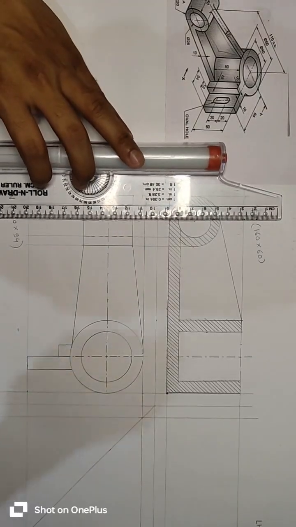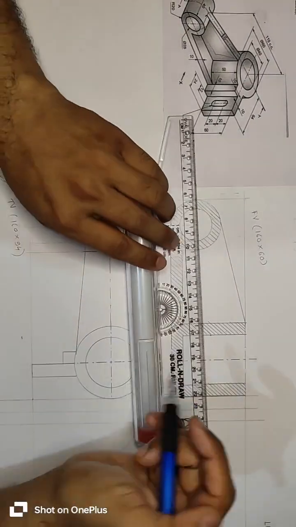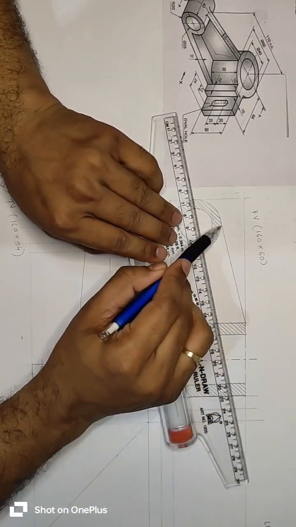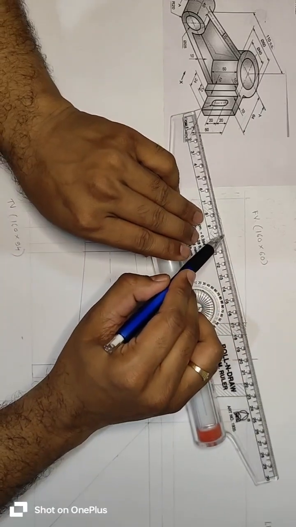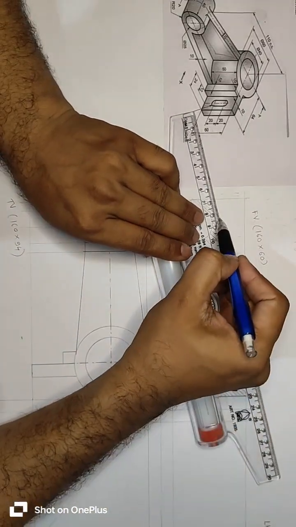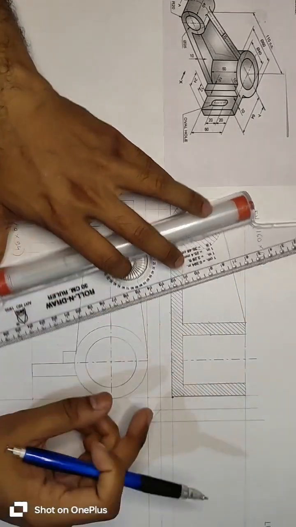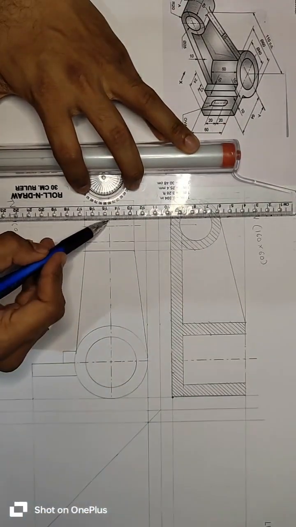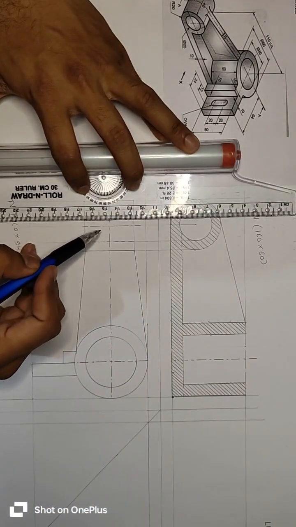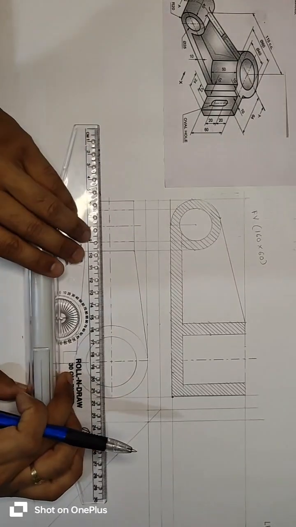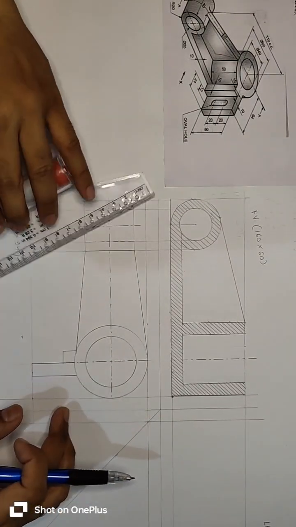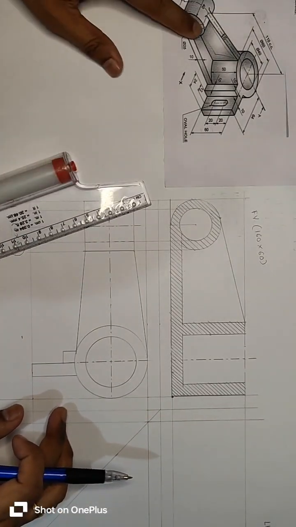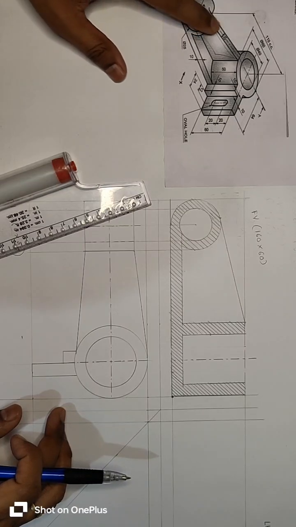So for the stiffener part, the tangential point, this tangent to the circle, is here. So take the projection of this point on the center line. Then the stiffener has a width of 10 mm. This support part has a width of 10 mm.